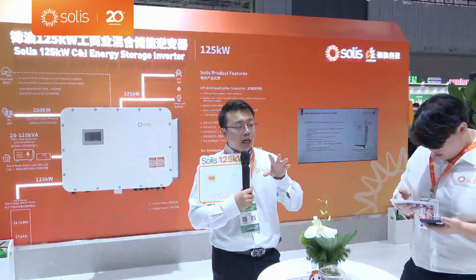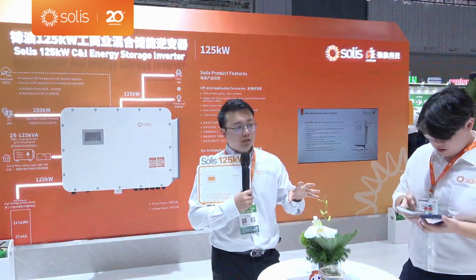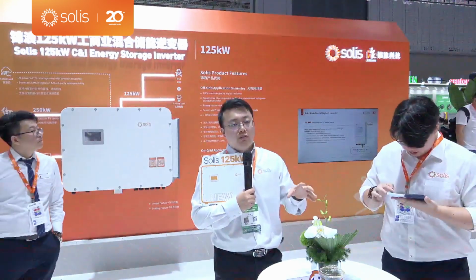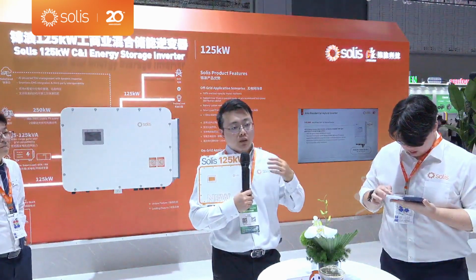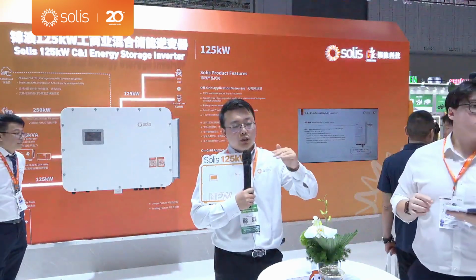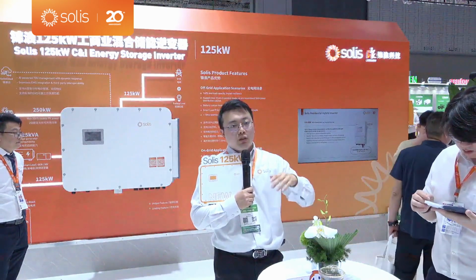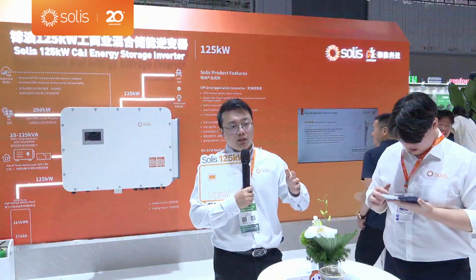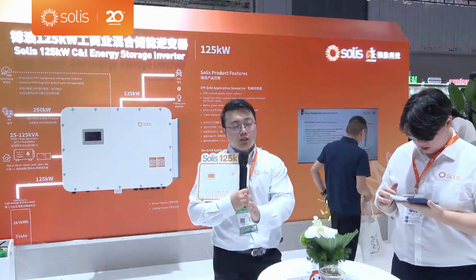It can be a Solis brand grid-tied inverter, or it can also be a third-party brand PV inverter. Our inverter will do a frequency shifting function to control the PV inverter's generation in off-grid condition to make sure the whole system is balanced on both the generation side and the consumption side.